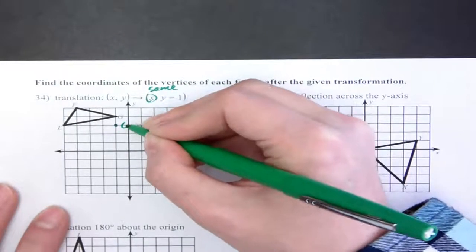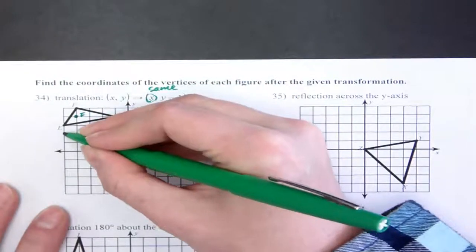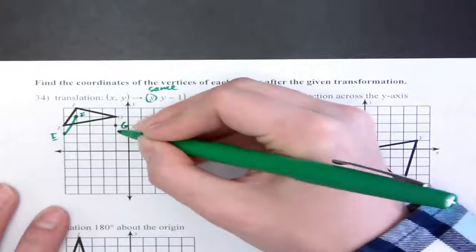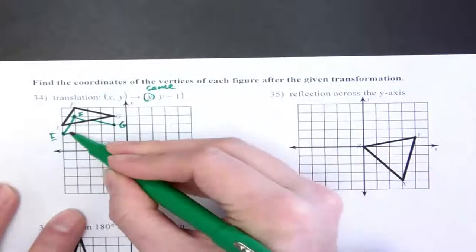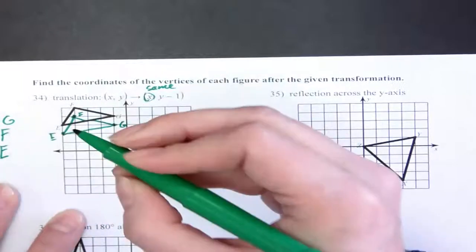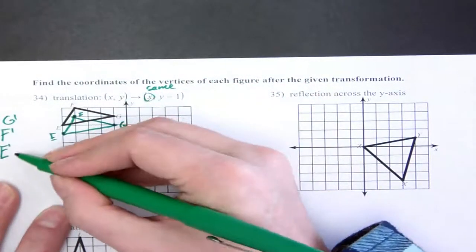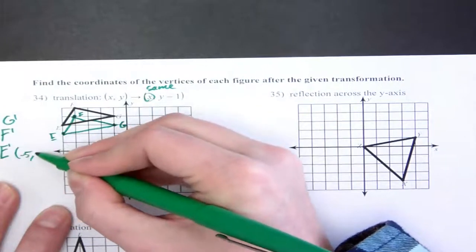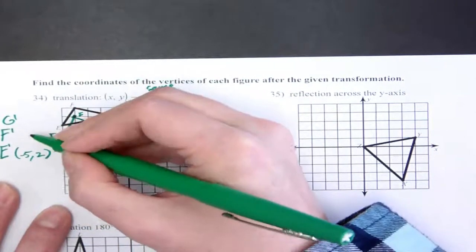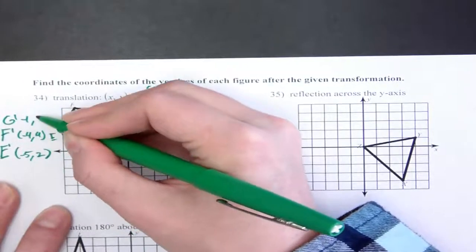So now this is G, this is F, and this is E. And so then I just label my points for my new ones is -5, 2, -4, 4, -1, 3.